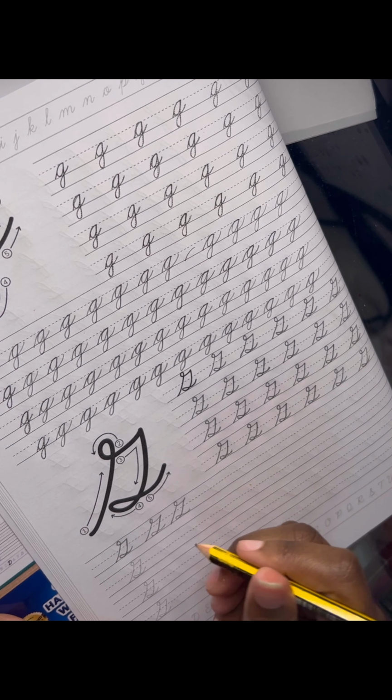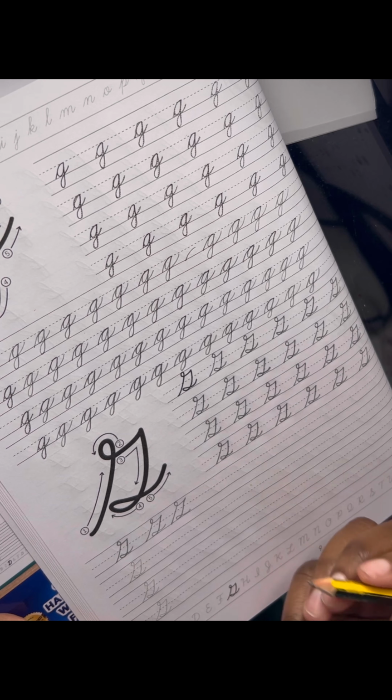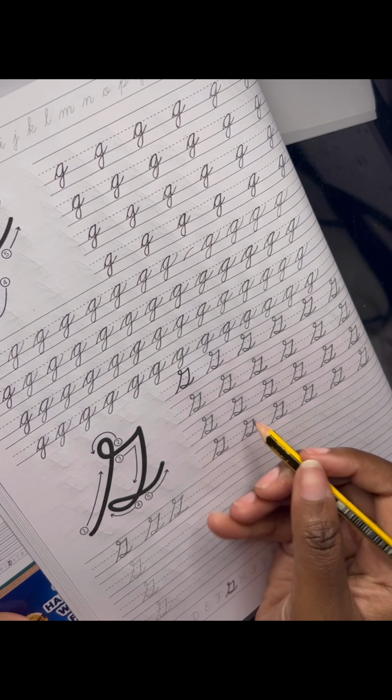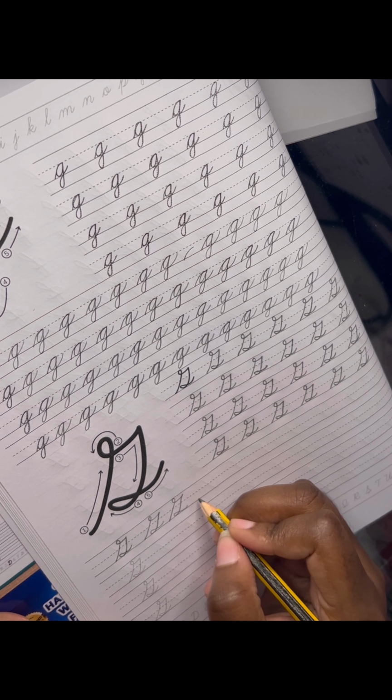I think of it as the bottom of a 2, the number 2. It works for me to do that loop at the bottom.